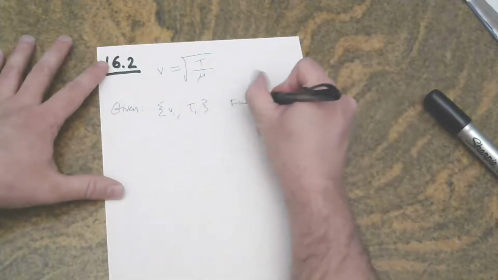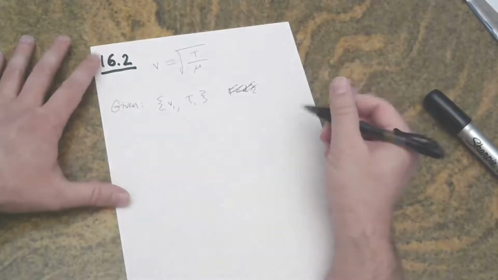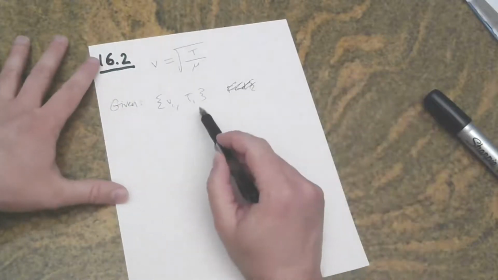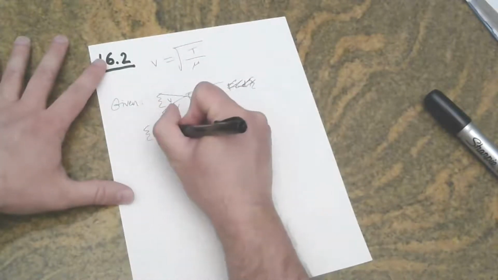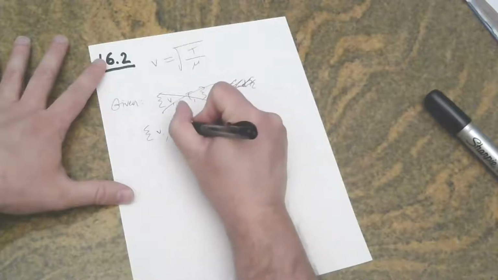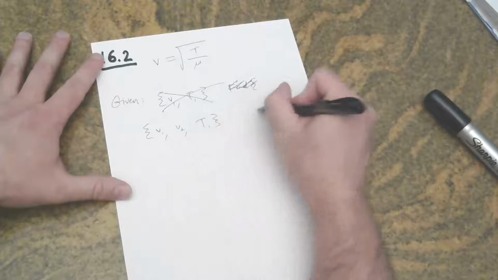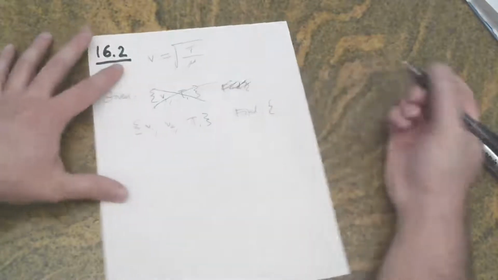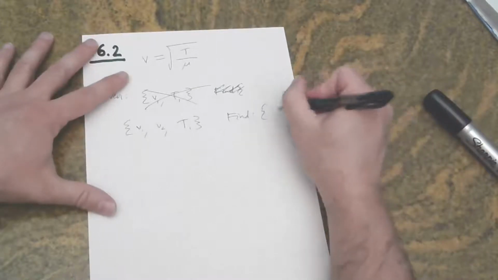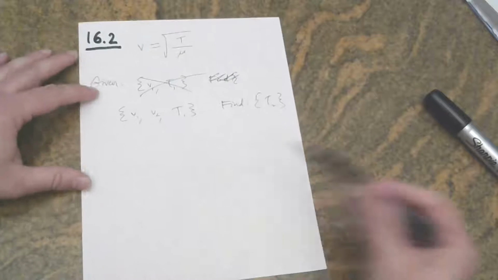And we're supposed to find, no, we're actually given more than that, aren't we? We're also told what the second speed is going to be. See, this is why I don't like doing this. Okay, we're given the 2 speeds, V1, V2, and T1, and we're supposed to find, that's supposed to be a bracket there, the second tension, which will produce the second speed.